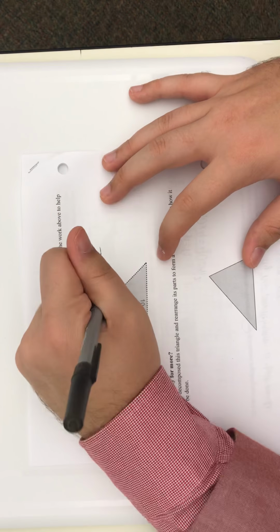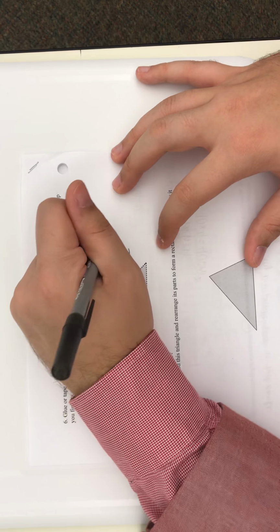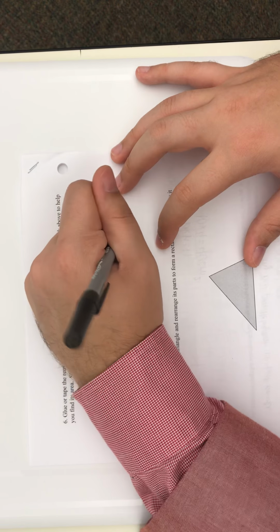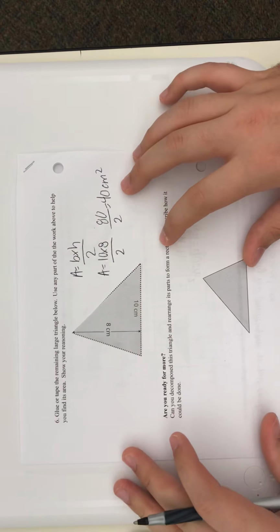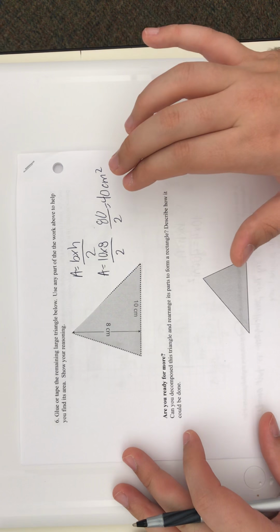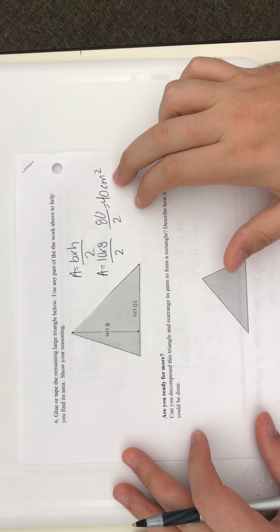Plug in what I know. I know 10 times 8, and then remember to divide that by 2. So I do 10 times 8, which is 80, divided by 2, which equals 40 centimeters squared. Okay, so that gave me the same area as the new parallelogram. So in theory and in practice, it works out.